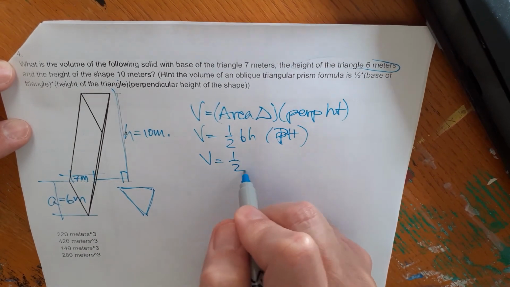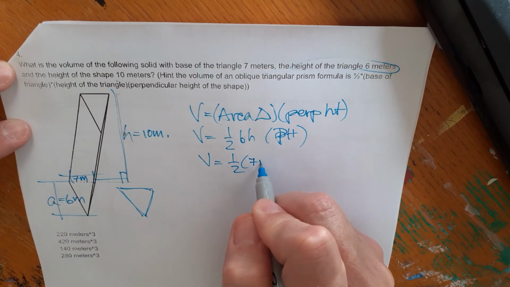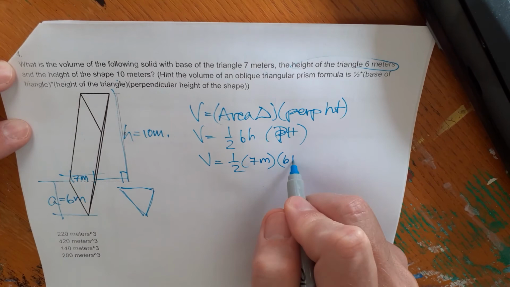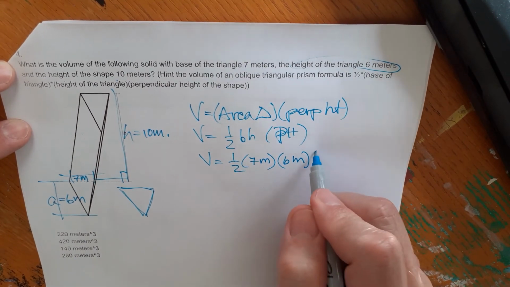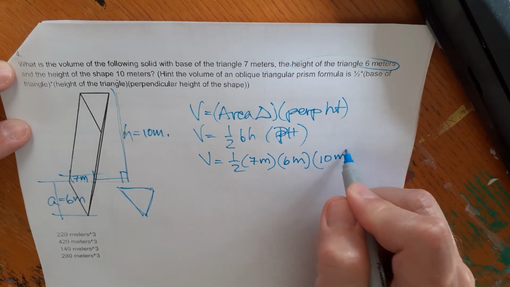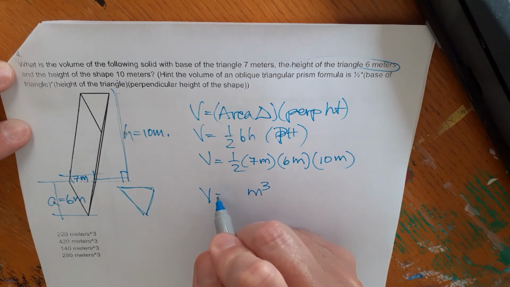Volume equals 1/2 base of the triangle is 7 meters. Include the units. The height of the triangle is 6 meters. The shape height is 10 meters. Meters times meters times meters is meters cubed. We're happy about that.